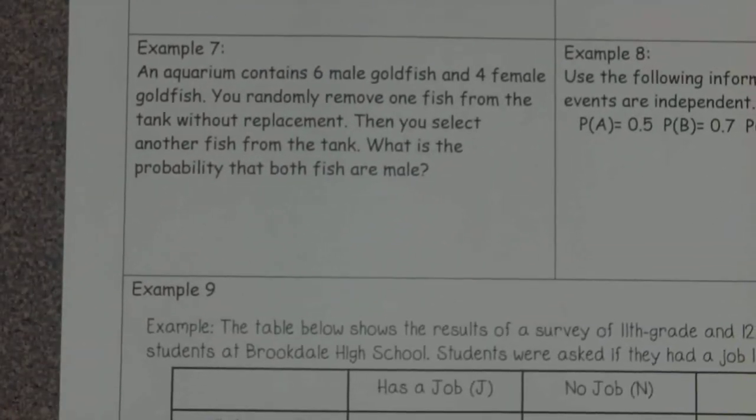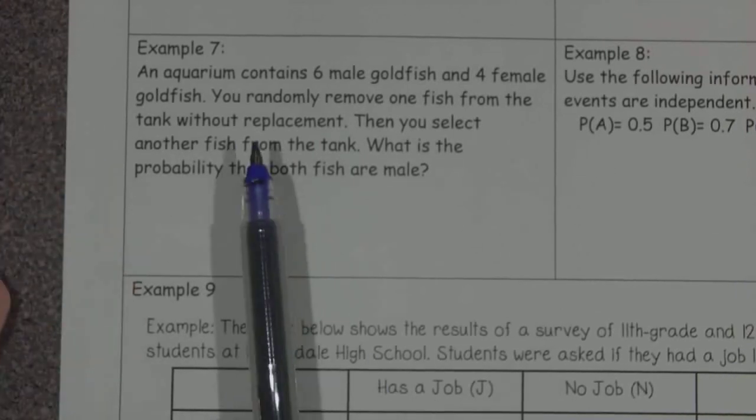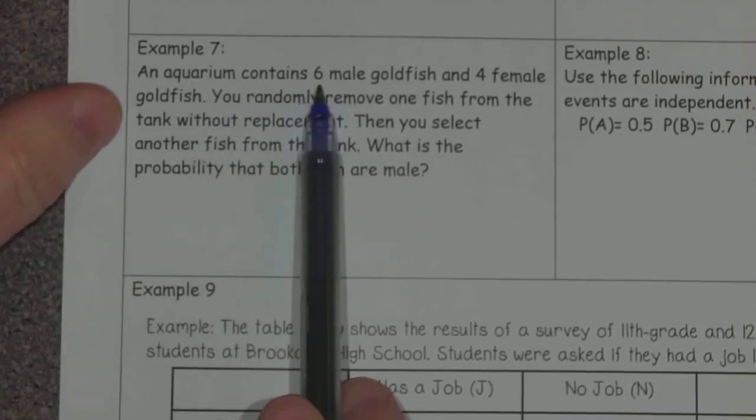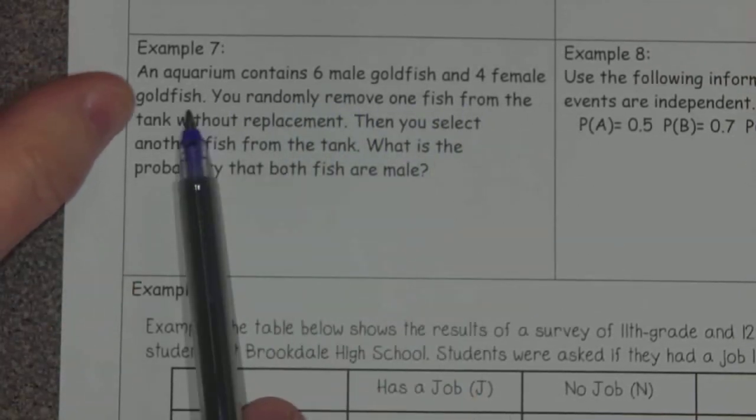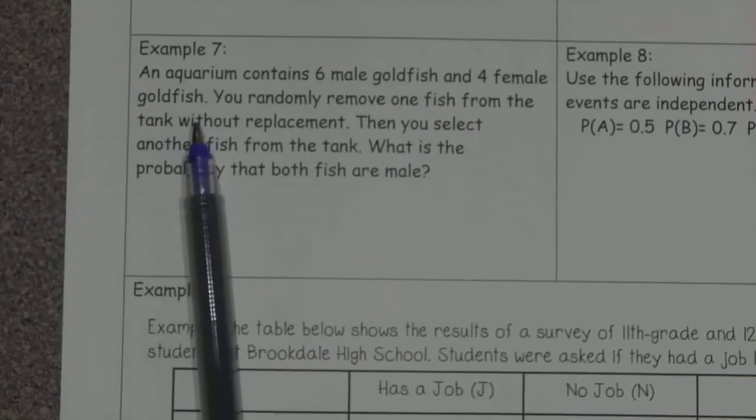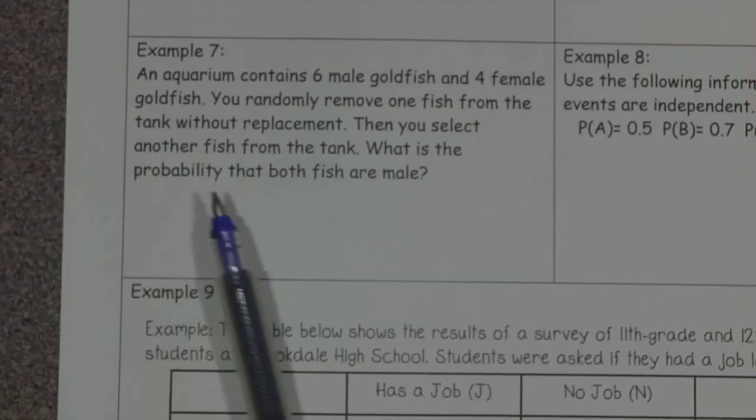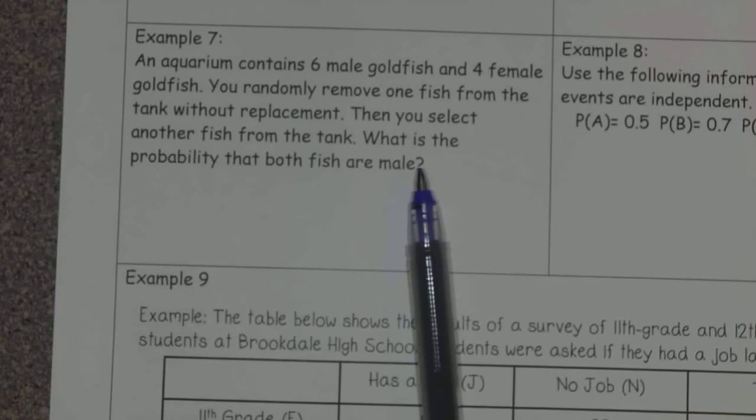Example 7. This is more like what we did the other day with the dependent and independent. It's actually one of those two. So think about it as we do this and see what happens. An aquarium contains 6 male goldfish and 4 female goldfish. You randomly remove one fish from the tank without replacement. Then you select another fish from the tank.